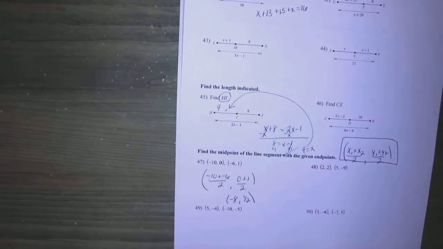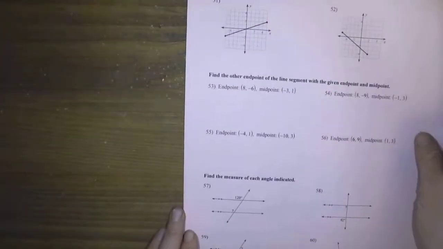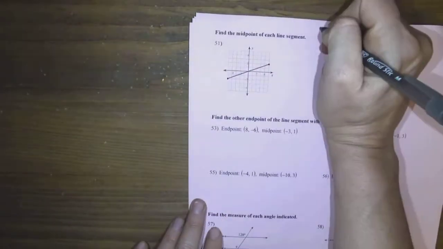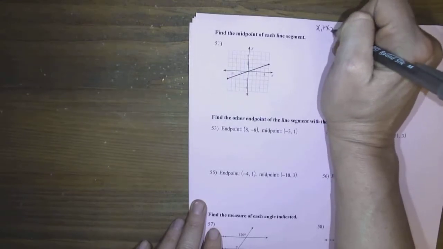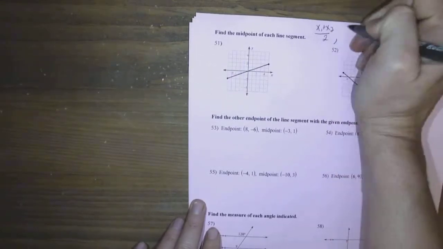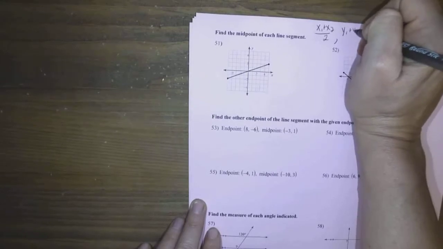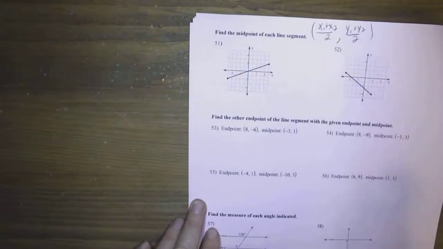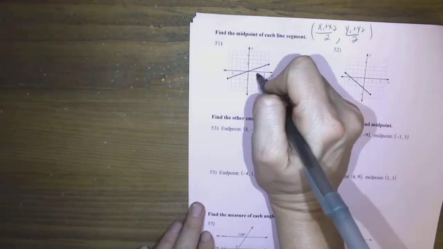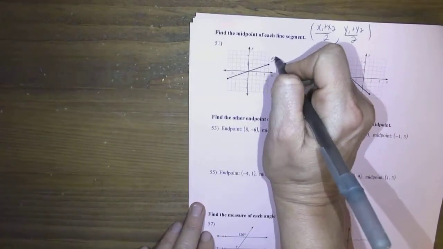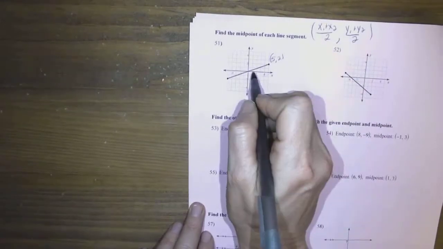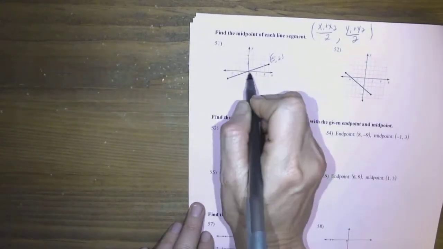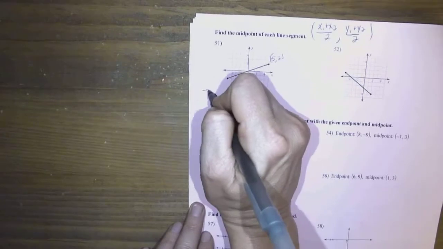Okay, next one I want to go over is 51 and 53, then we're going to take a break. 51, again they want the midpoint. My formula is add the x's, divide by 2, comma, add the y's, divide by 2. So it's actually two formulas in there. Coordinates of this point, this looks like 5 to the right and 2 up. This one looks like negative 5 to the left, which is negative 5 and 2 down.